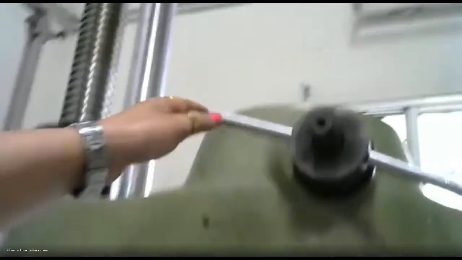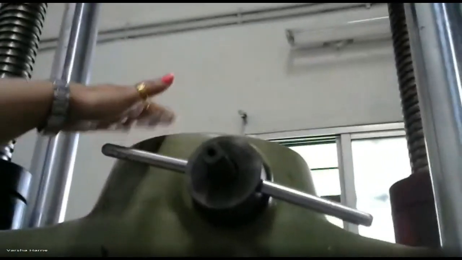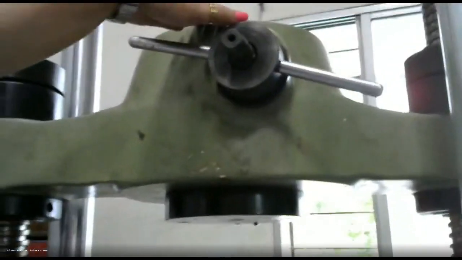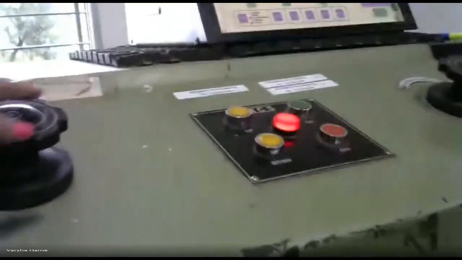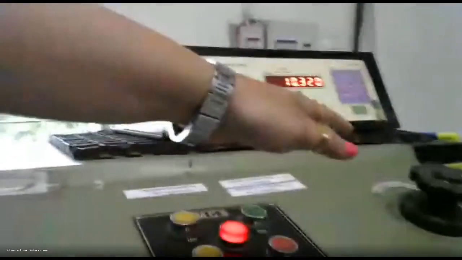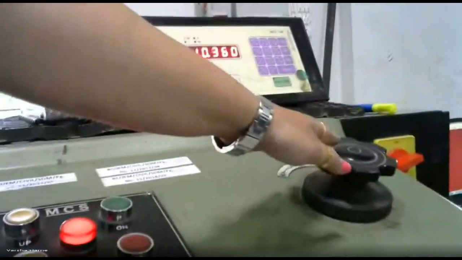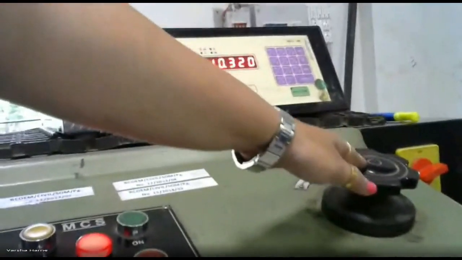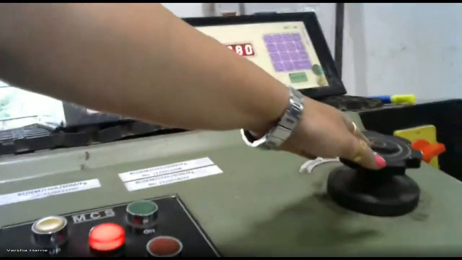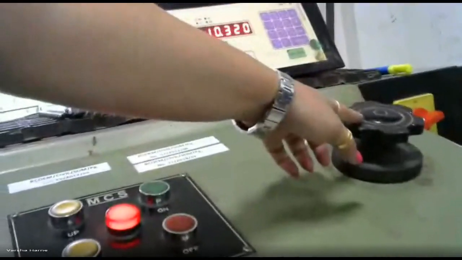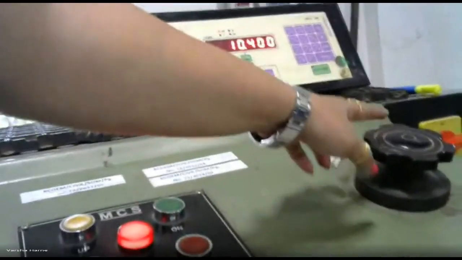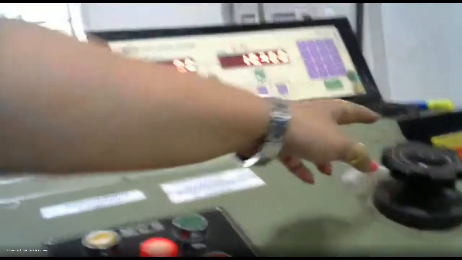Now see here, if you have to perform the tension test, this is our movable crosshead, which is moved up and down by the buttons on the control panel. There are basically two different valves. One is the hydraulic valve and the other is our loading control valve. By using this valve we control our load, because in the tension test we require a gradually applied load. So by using this valve we control our loading rate.